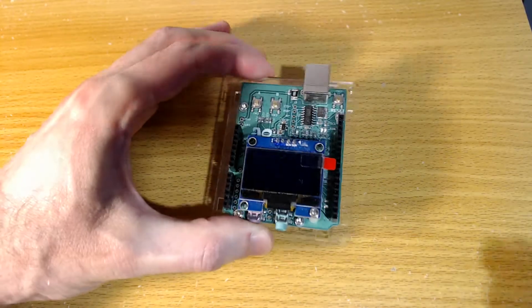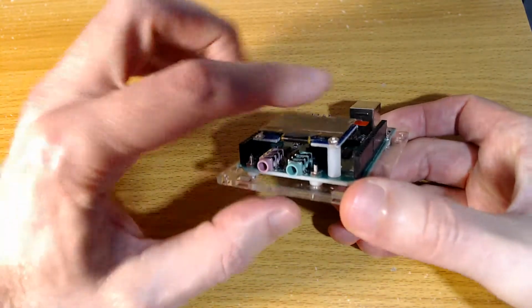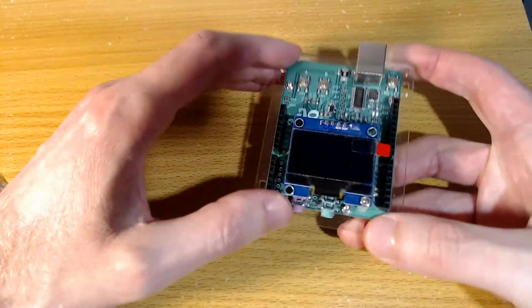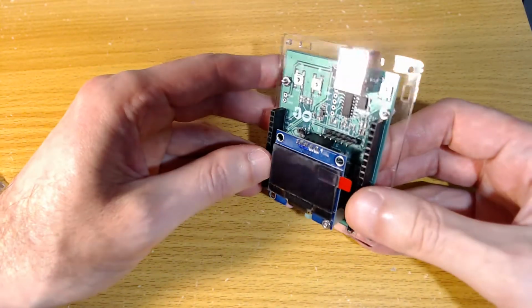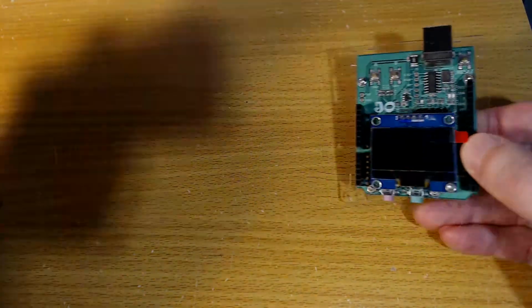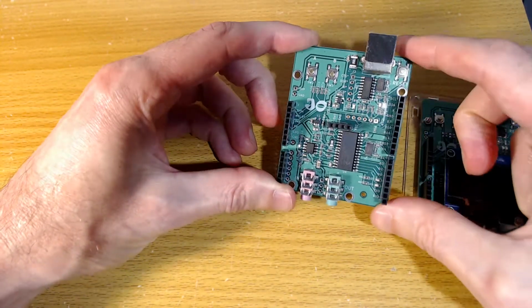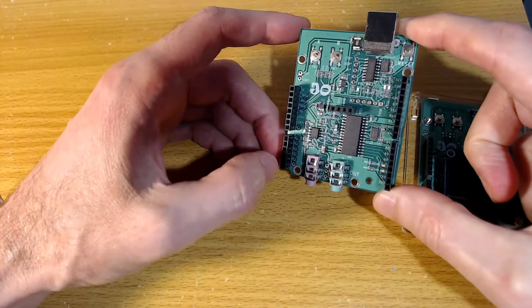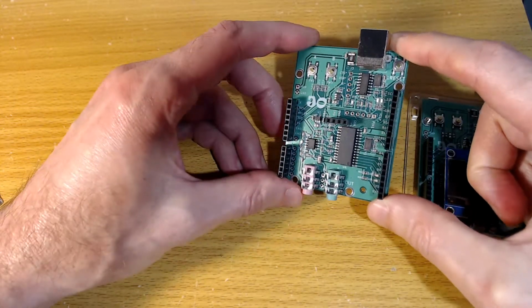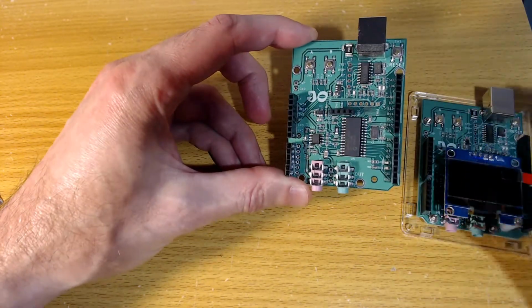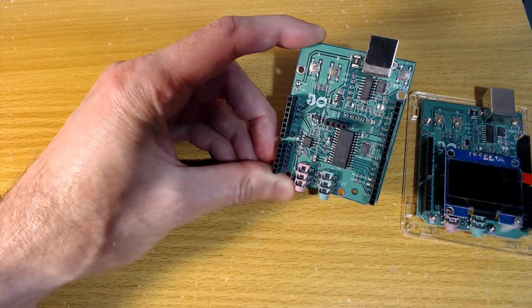It has a little screen on top. The screen is supported by a little spacer. The screen plugs into the center. Here's one without the screen on it. It plugs into the center header, a header in the center of the board, and you can see all the innards underneath it.